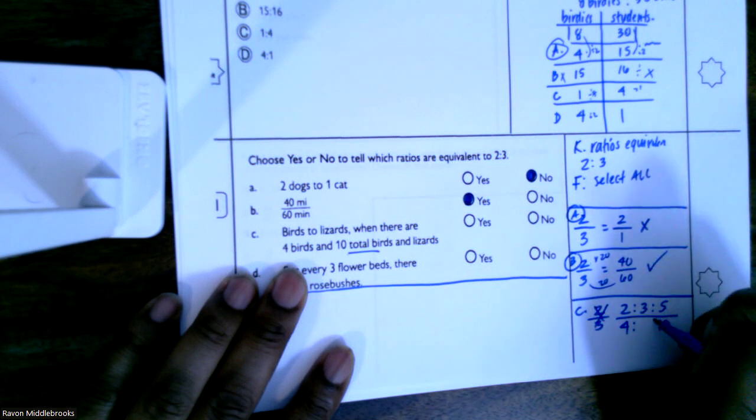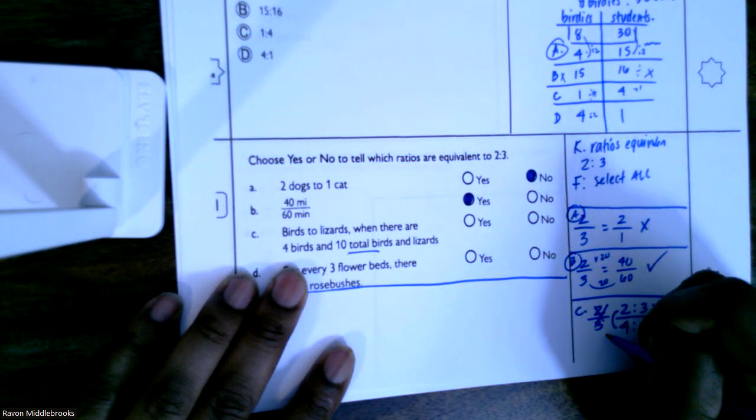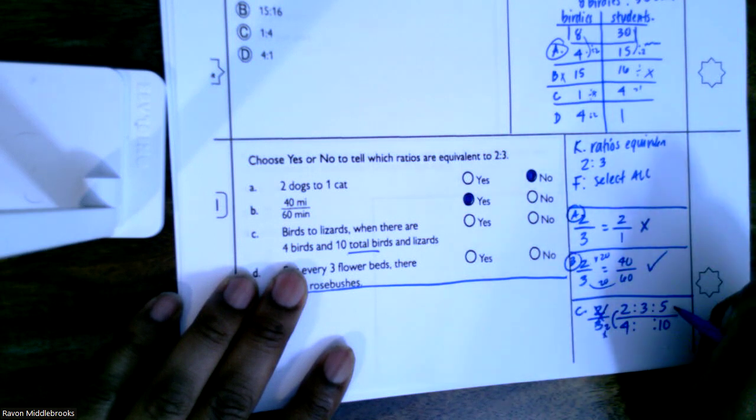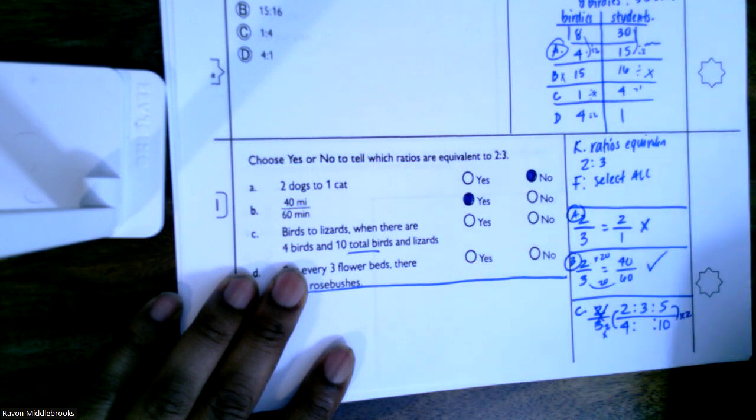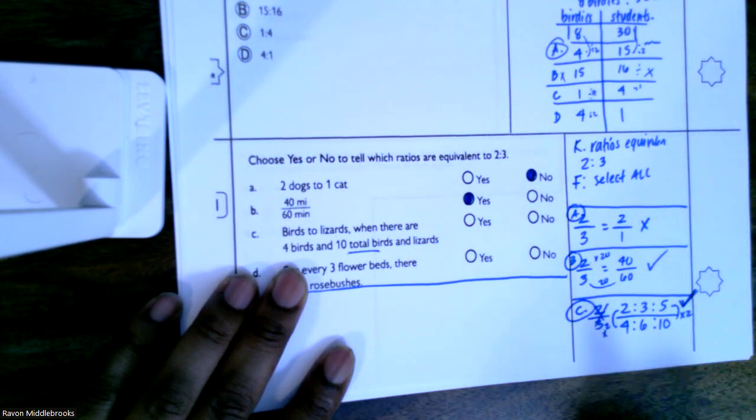Well, I know to get from 2 to 4 is to multiply by 2. To get from 5 to 10 is to multiply by 2. Thus, you multiply by 2 to get 6. So actually, C is correct.